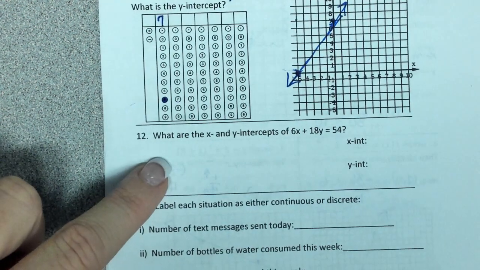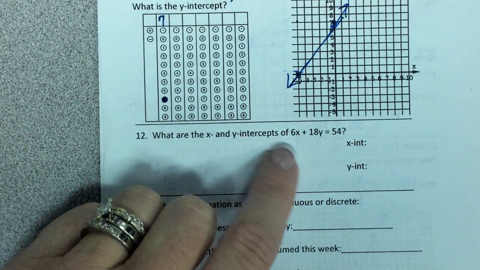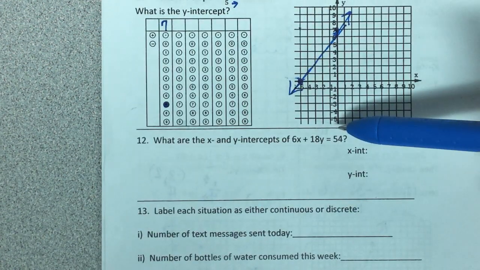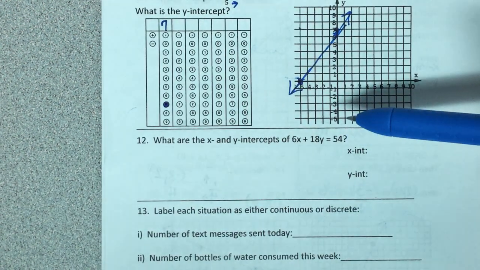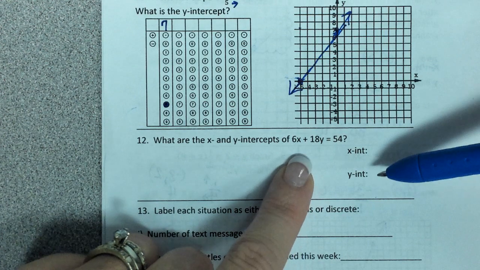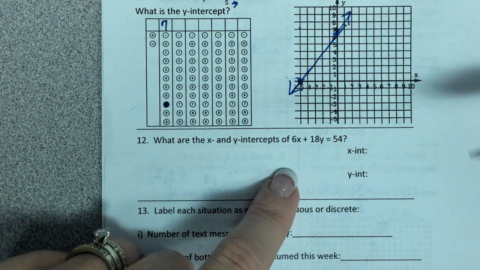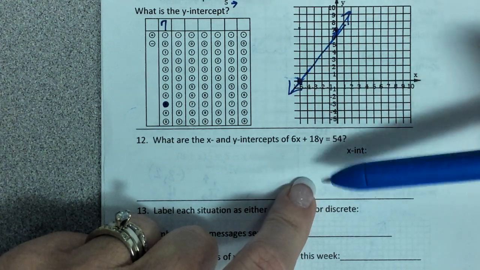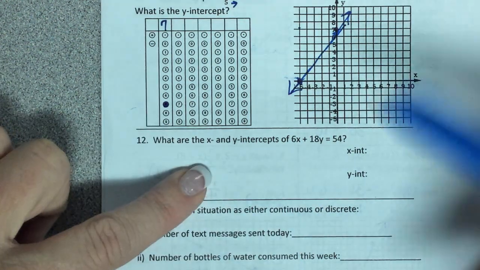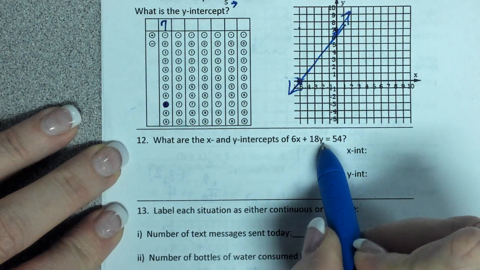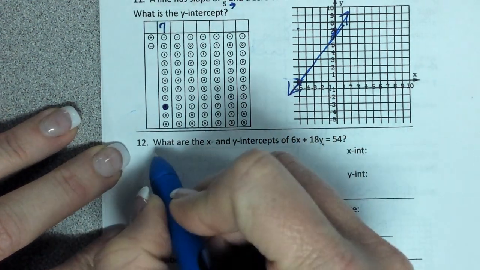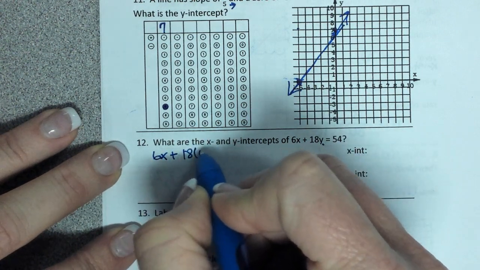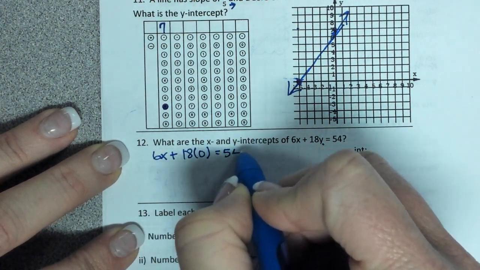Okay. Number 12 says, what are the x and y intercepts of 6x plus 18y equals 54? So this is that standard form. And in order to find the x and y intercepts, we just plug in what our y value would be for the x-intercept and what our x value would be for the y-intercept to find both of them. So for the x-intercept, I know that y has to be 0. So therefore, I would have 6x plus 18 times 0 equals 54.